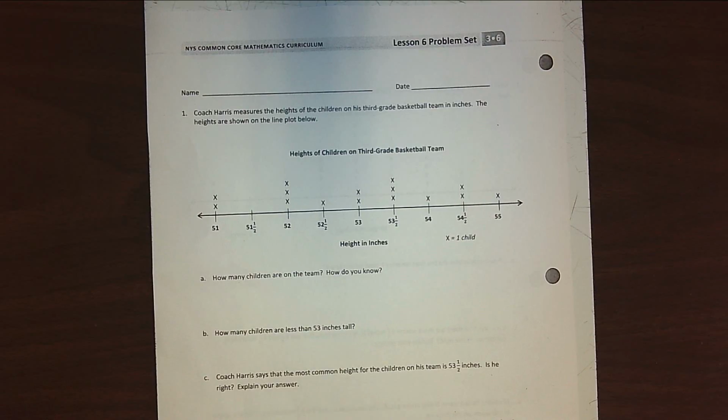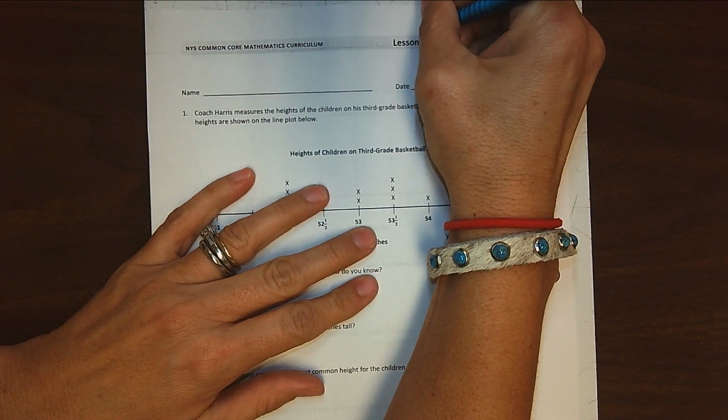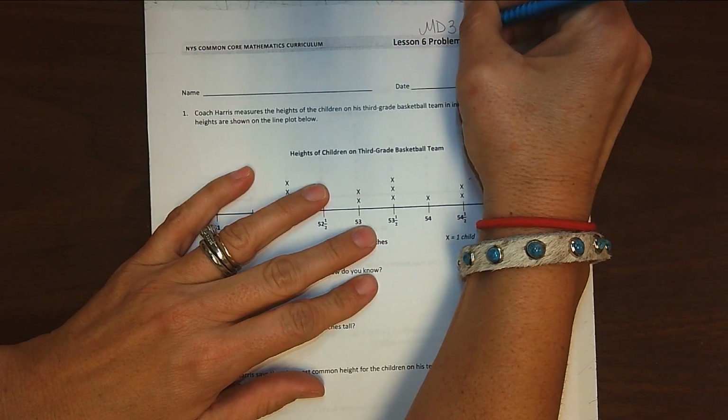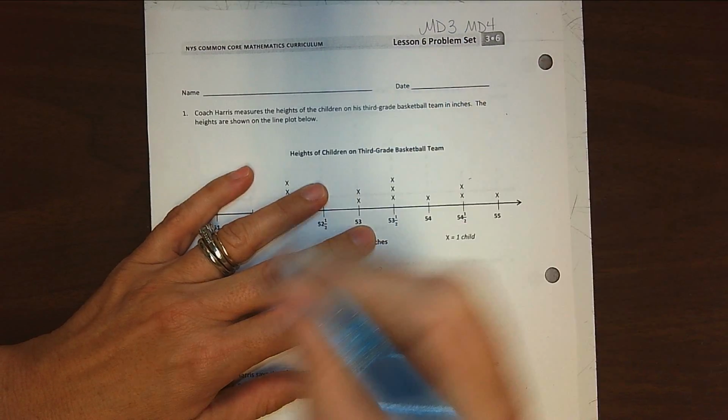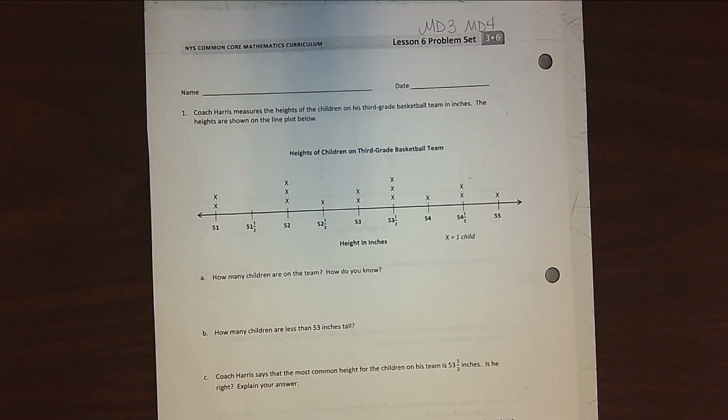Right, go ahead and put your standards that we're working on at the top of your paper, MD3 and MD4. Both of these standards are talking about graphs, whether it's picture graph, bar graph, line plot, and then measurement. Mostly when we're doing the measurement, it's with the line plots. Okay?